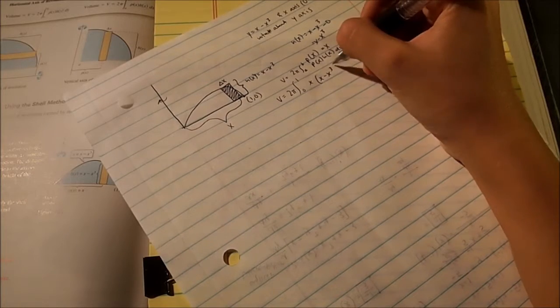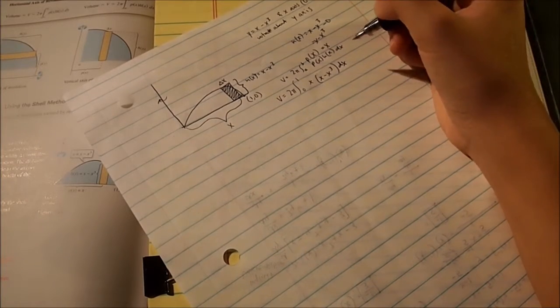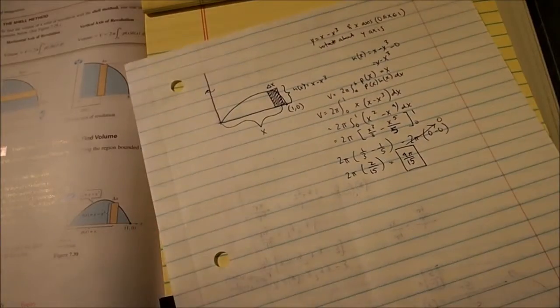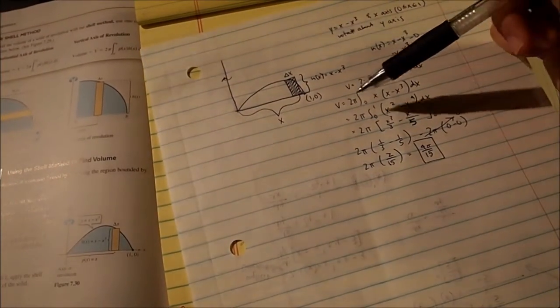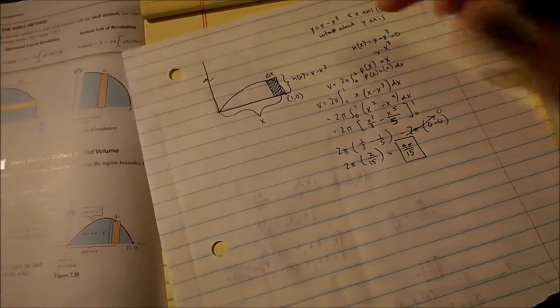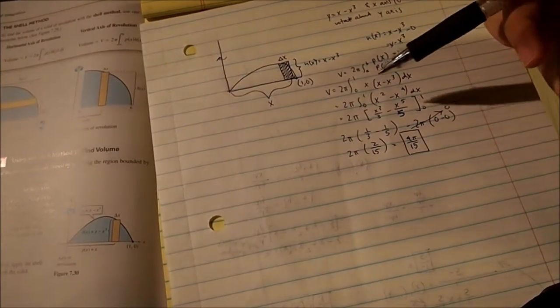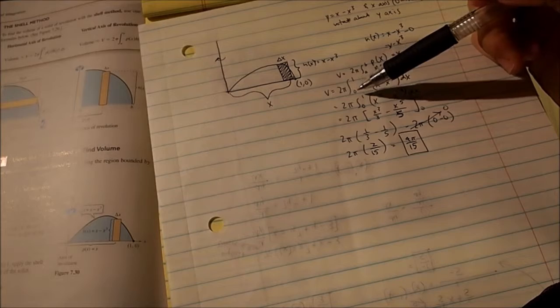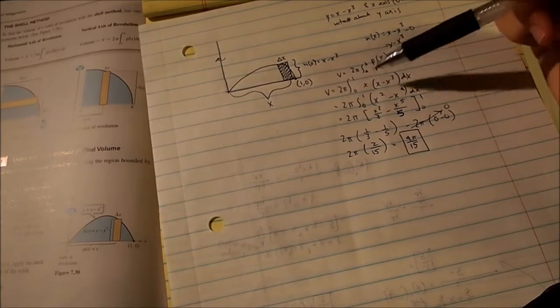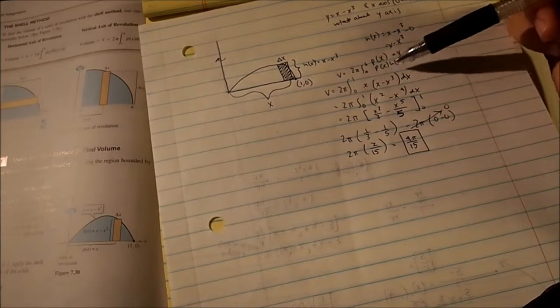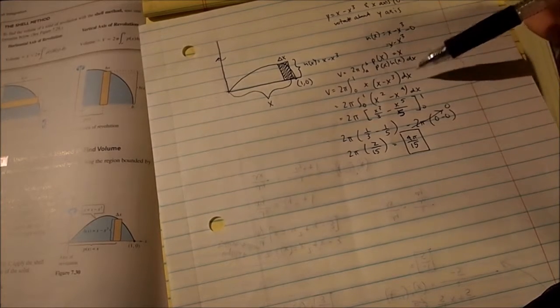I forgot the dx. So after you get the original equation, you can start substituting them in. So V is equal to 2 pi, the integral from 0 to 1, and p of x is x in this instance, and then h of x is x minus x cubed dx.